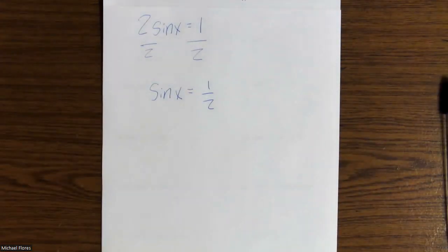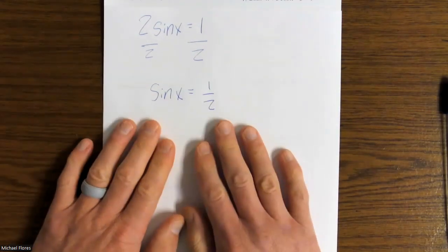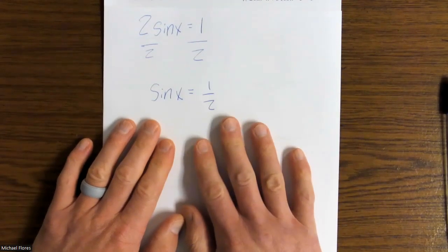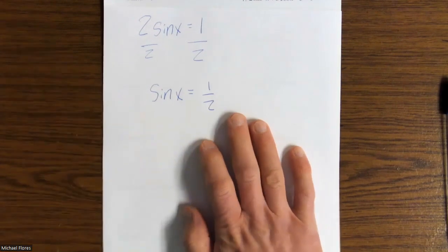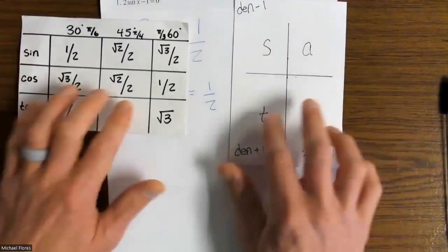If you traditionally like to complete a unit circle, you can do it that way. You can also use the trig chart. If you use the unit circle, you'd have to find where in the unit circle we have a sine value of positive 1/2. Now I'm going to be using the trig chart for these.